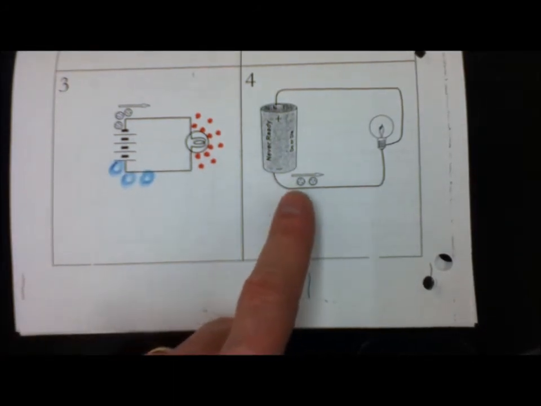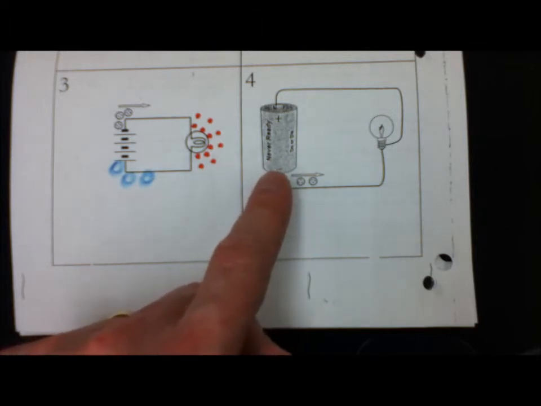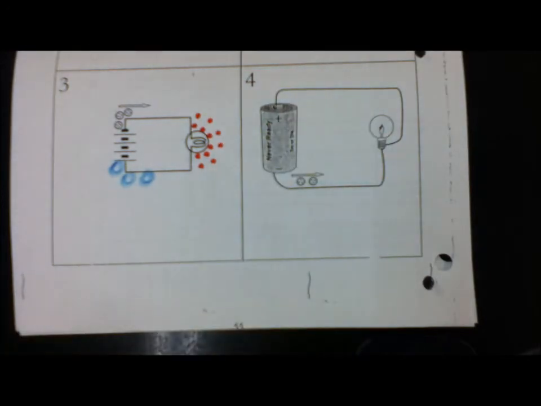2 electrons with 3 dots of energy each are leaving the battery. You want to complete this diagram in a similar fashion to the previous 3. Pause the video. Make a prediction.